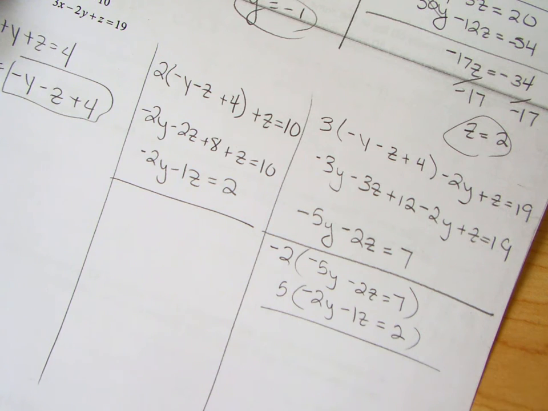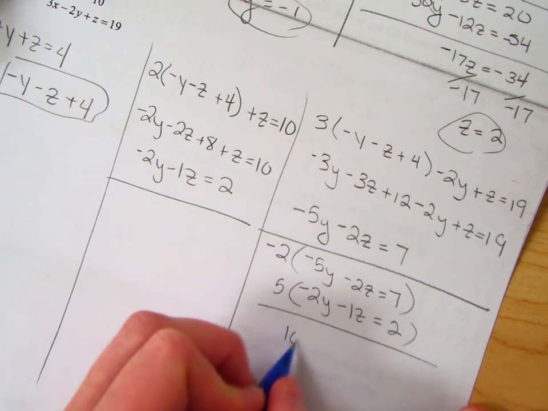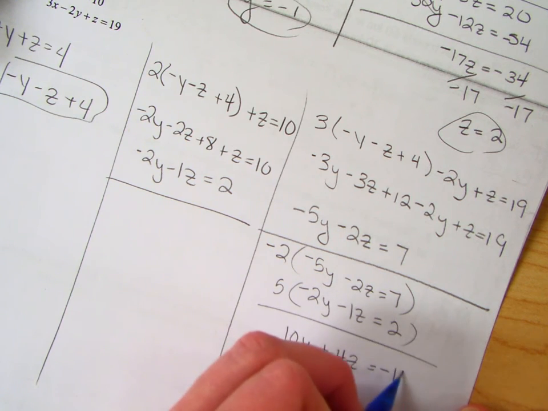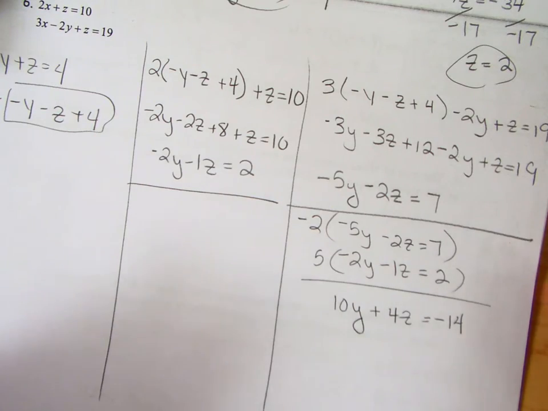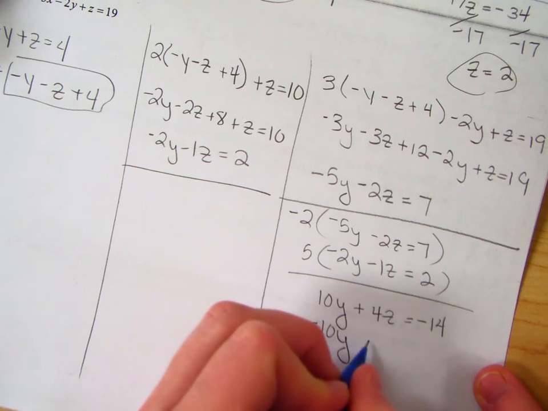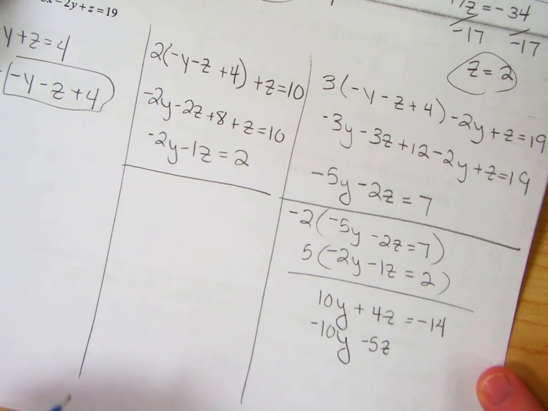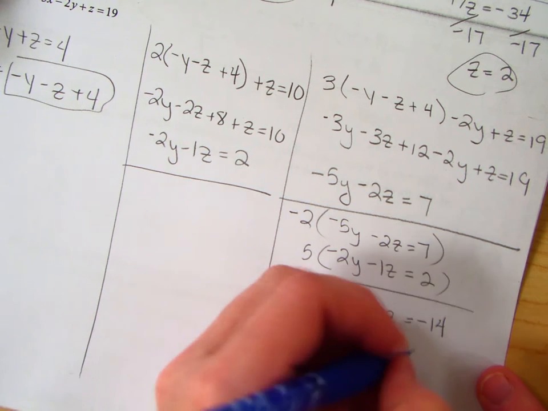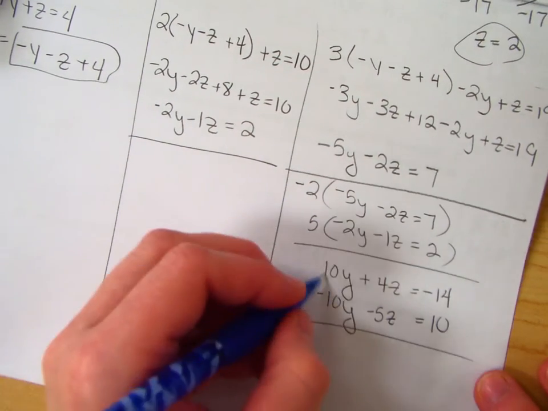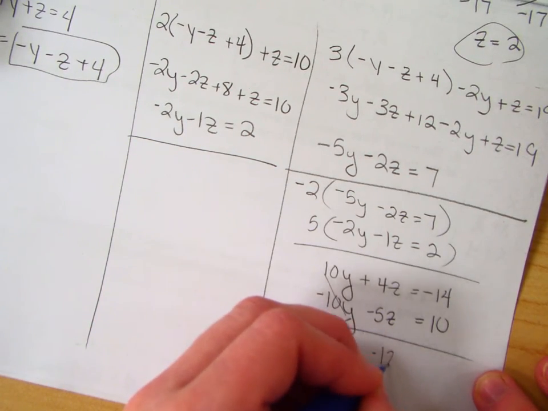Okay, now I'm putting the second column under the third column and applying Mr. Travel Piece's trick. Once we do this step, the 10s are going to cancel and we'll get -1z equals -4.